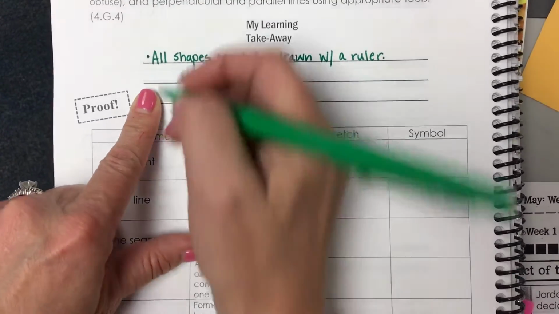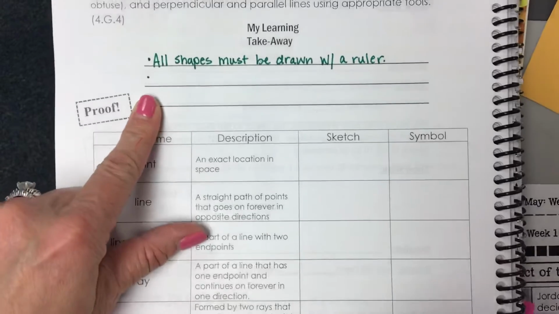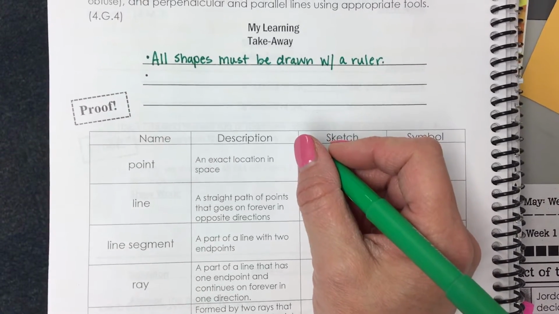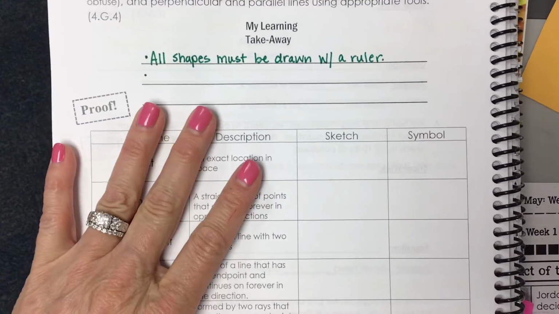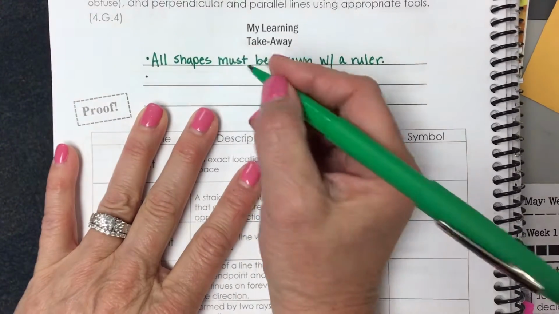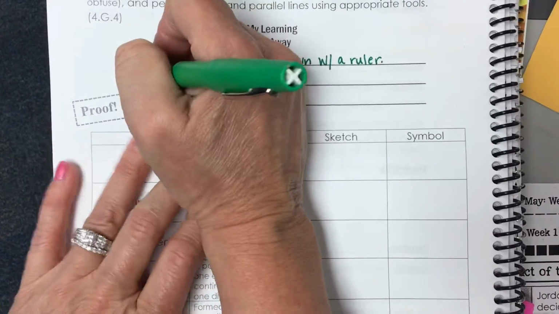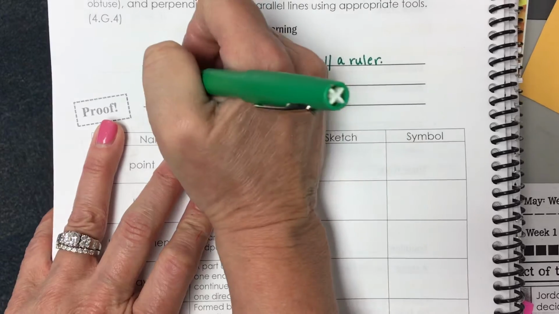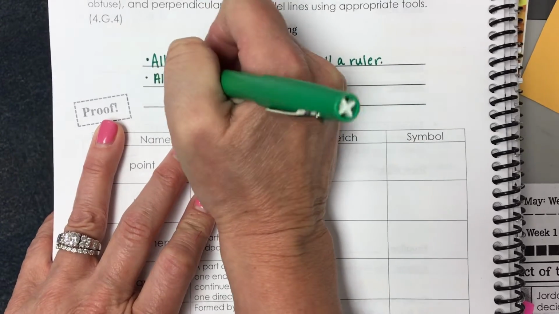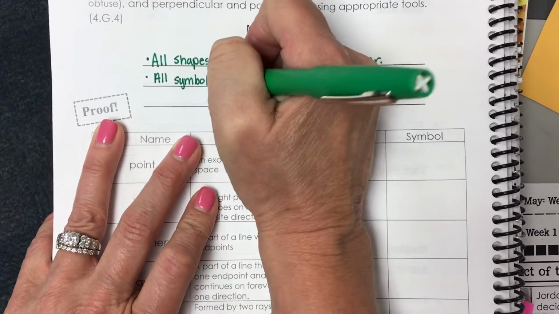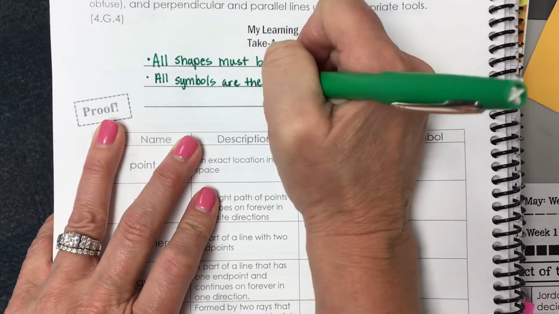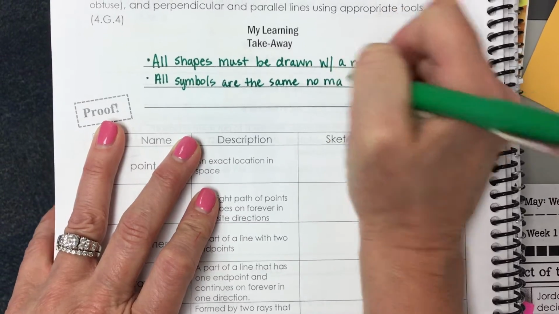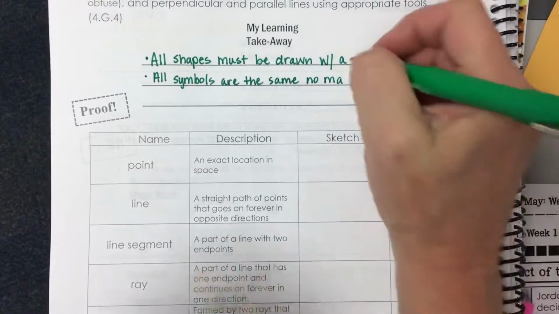The second point, as we are talking about lines, rays, angles, we will be using symbols to identify them. All of the symbols are the same no matter what direction of the shape. And we'll talk about that in a minute as we draw an example.